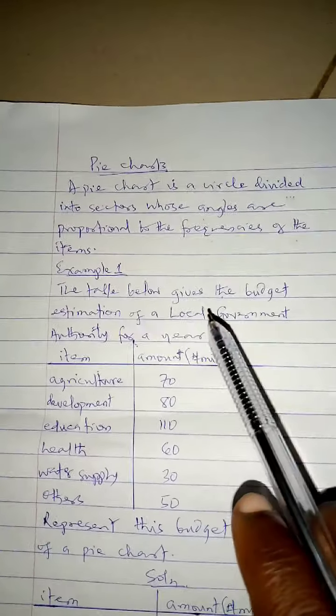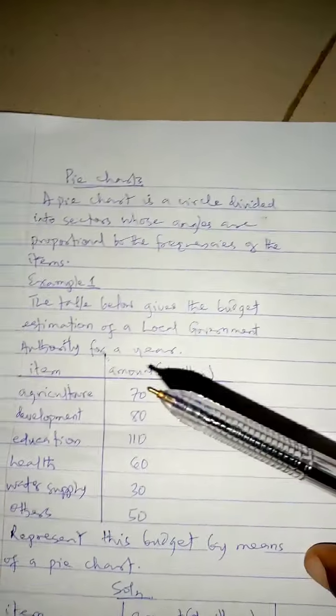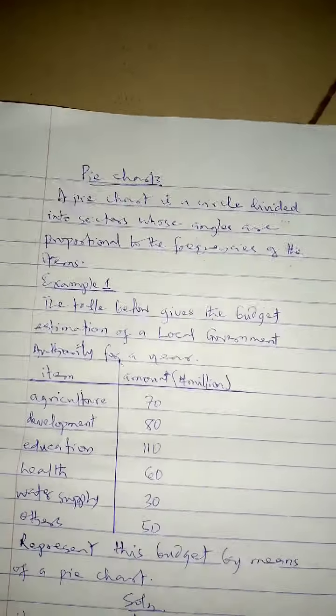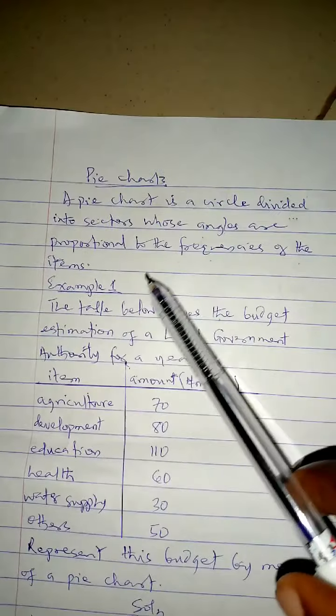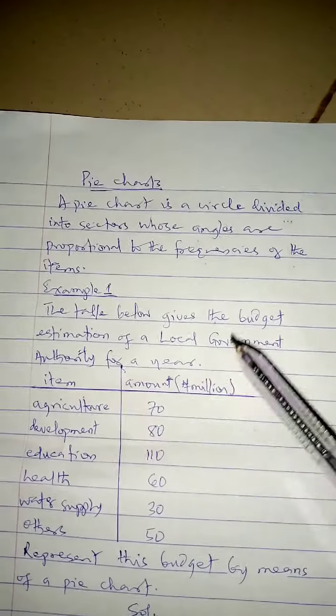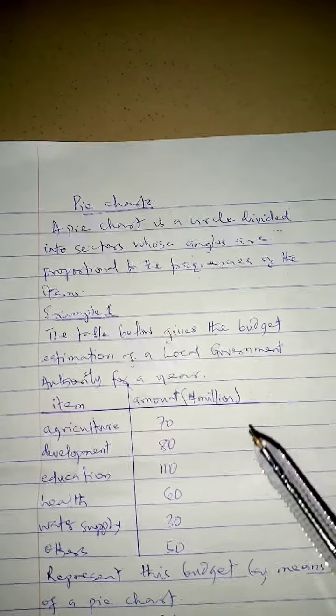Now, another thing I want us to talk about is a pie chart. Pie chart is another way of data presentation where you use a circle divided into sectors, and the angles are proportional to the frequencies of the items.